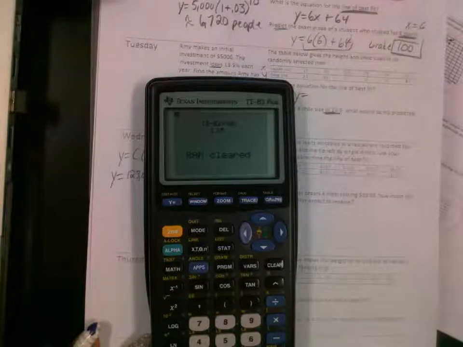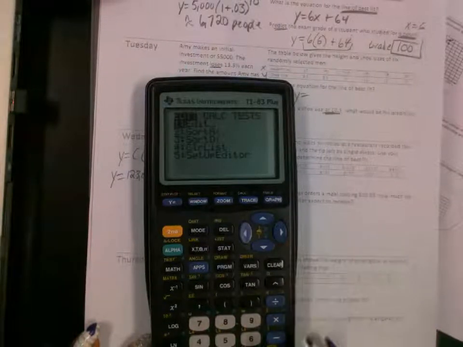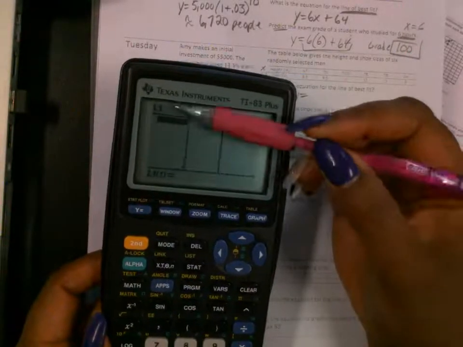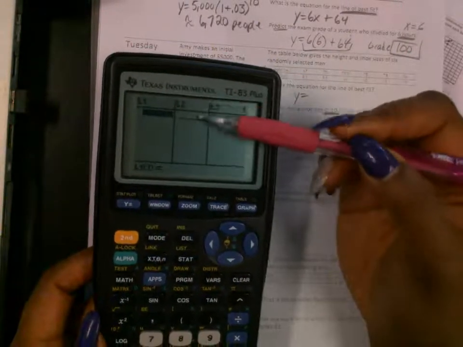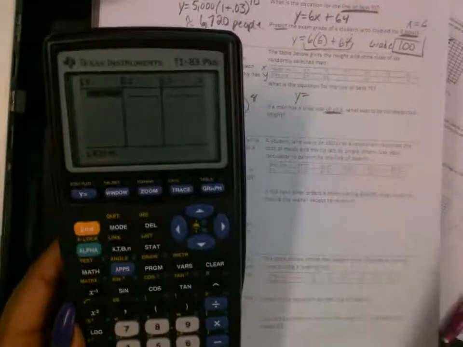You go to Stat, and then enter on Edit. And then your L1 values, this is where you put your X values. This is where you put your Y values. So that's going to be my X values.